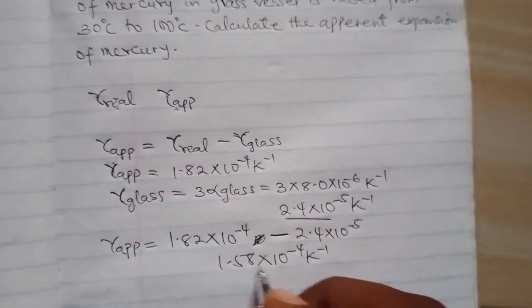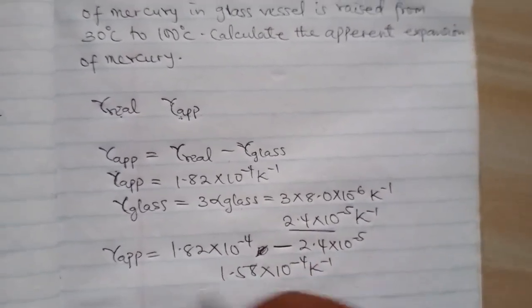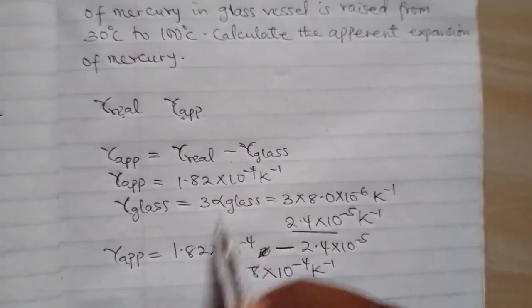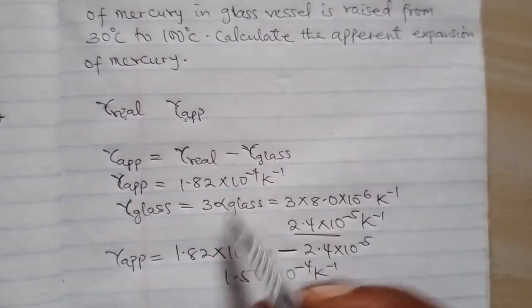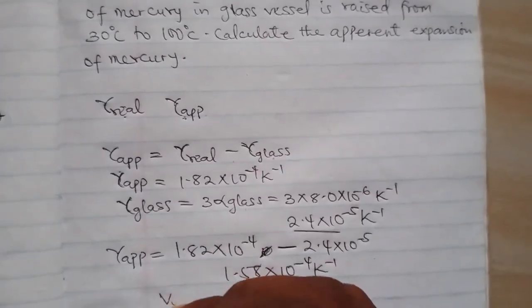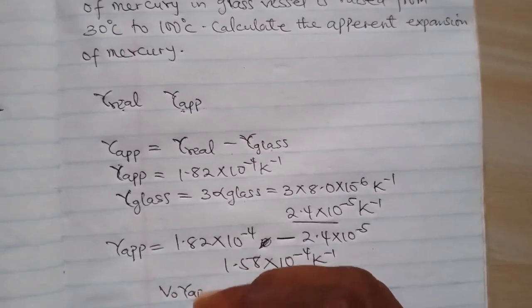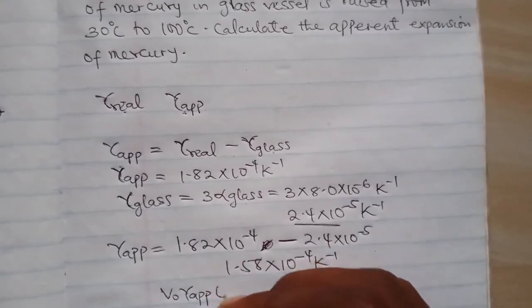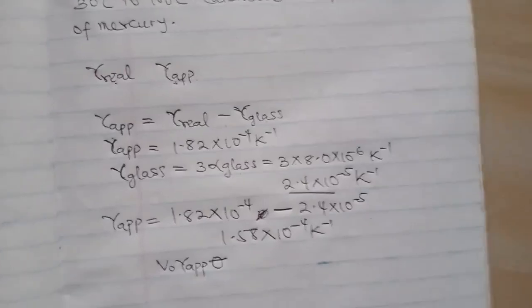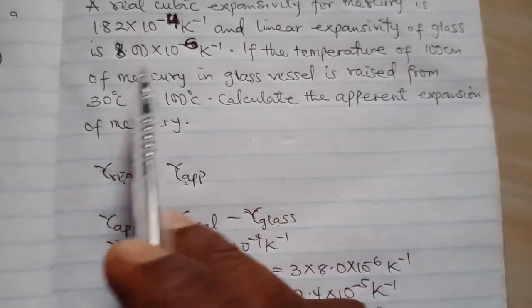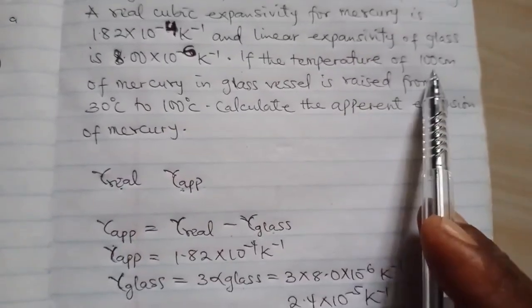Since we've gotten the apparent cubic expansivity, remember that the apparent expansion of mercury, which is actually what we are now going to calculate, is given by the volume of the mercury multiplied by the apparent cubic expansivity times the change in temperature. They told us that the mercury is 100 centimeter cubed.